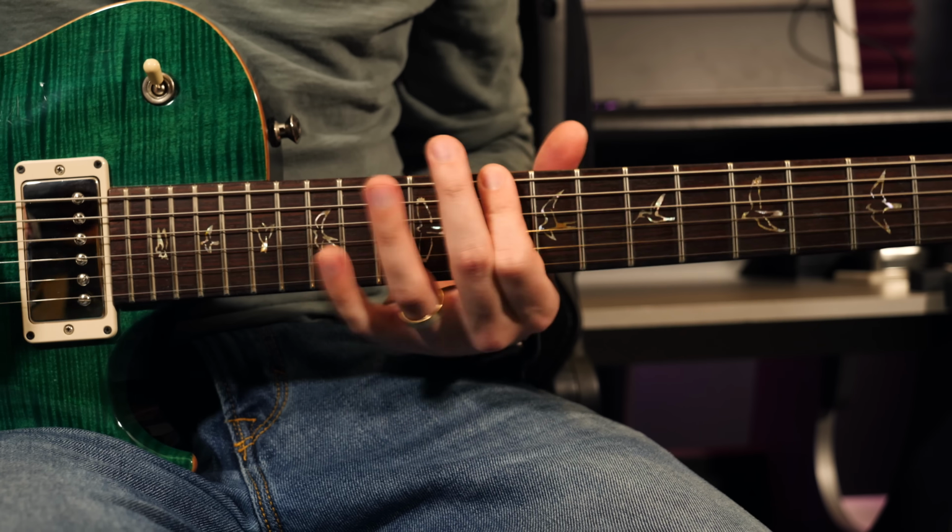Let's get started with my top 3 favorite minor scales, and then we'll get into how to move through them effectively. We're going to be in the key of D minor, the saddest of all keys, and we'll start with the trusty minor pentatonic.